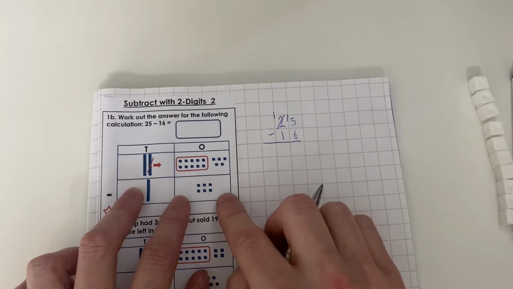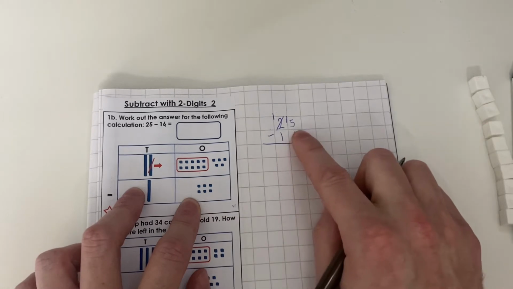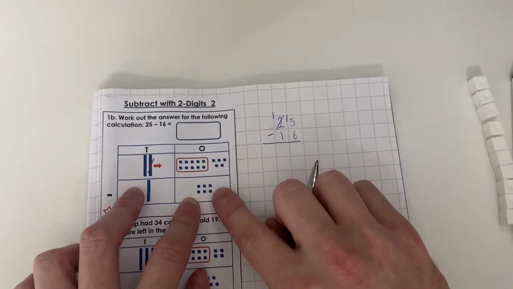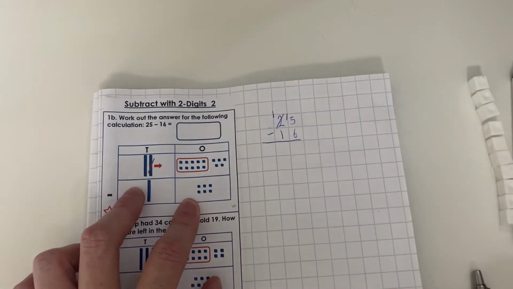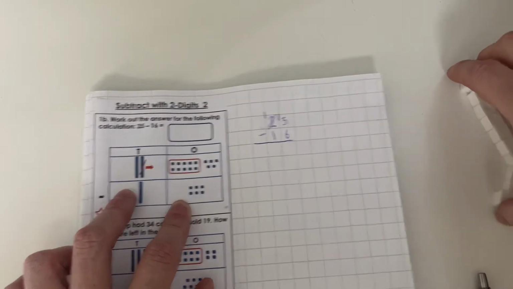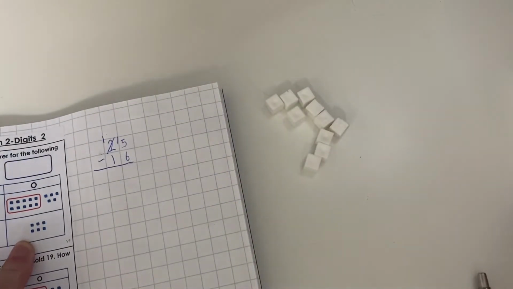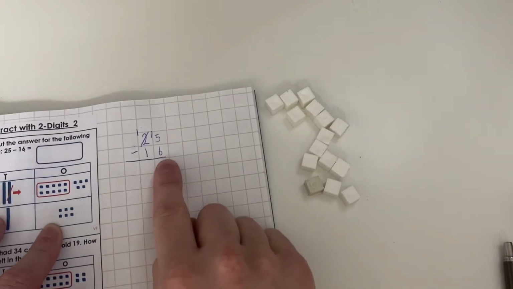Now you say to me, Mr. Taylor, can I have £6? And I'll be like, yes, because I can give you £6, because I've got 15. So now we need to do 15 take away 6. You can use anything you've got, counters, fingers. We're going to use Dienes here. So we've got 15 there, and what I want to do is take away 6.